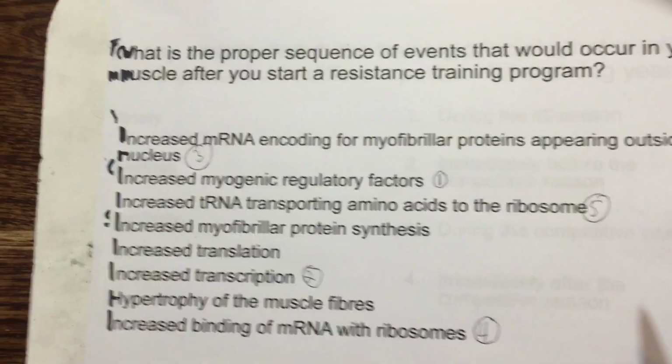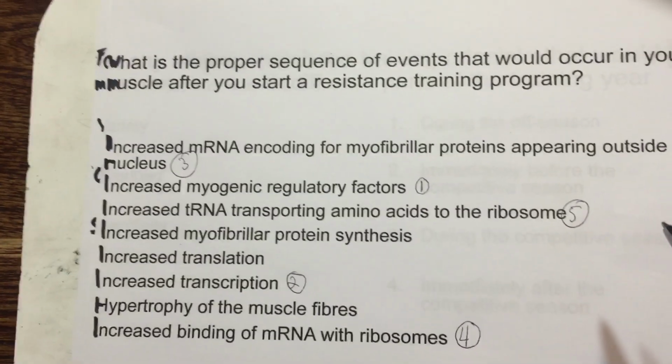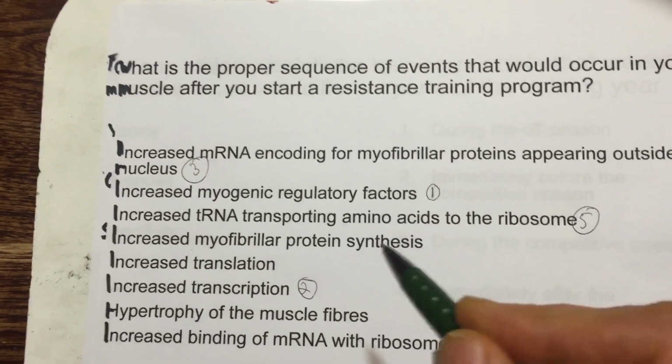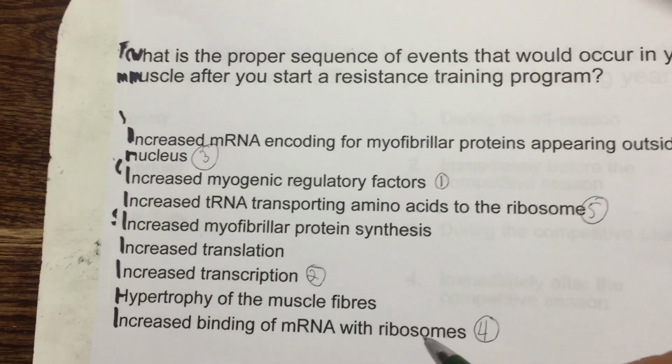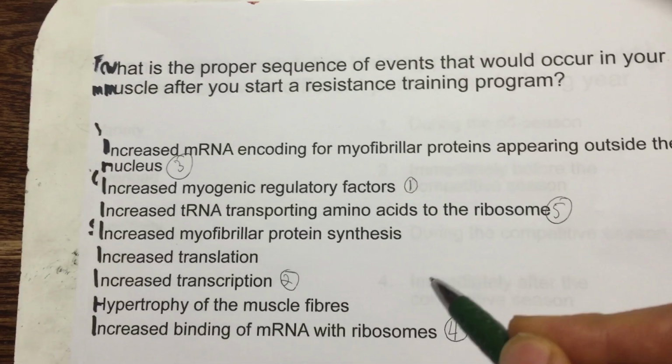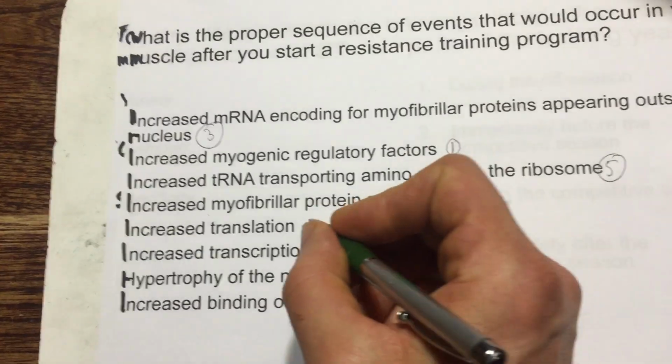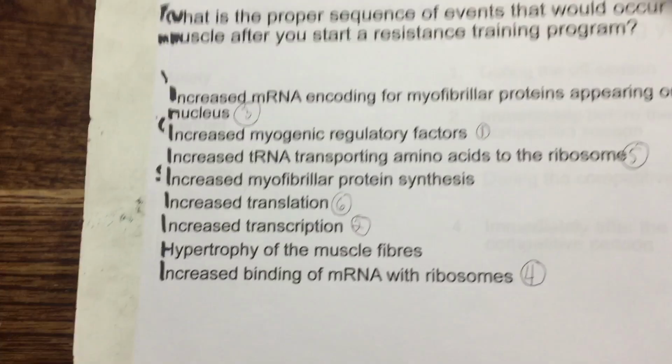That whole process is called translation. So it's taking the code on mRNA and building your protein according to that code. Once you get those amino acids coming in, you can say that you've got increased translation. So that's number 6.